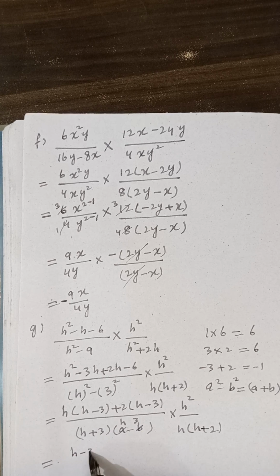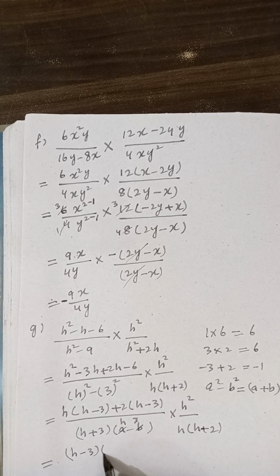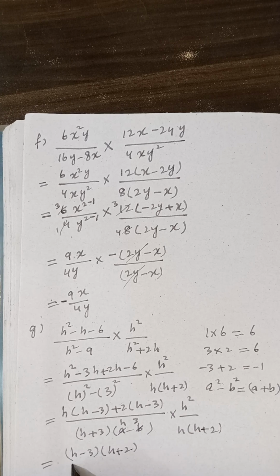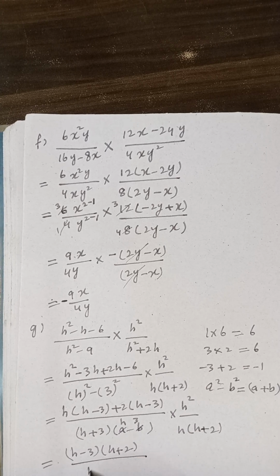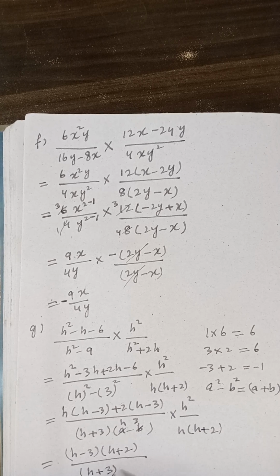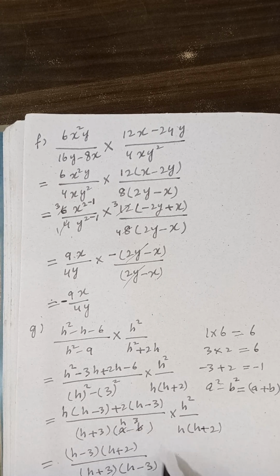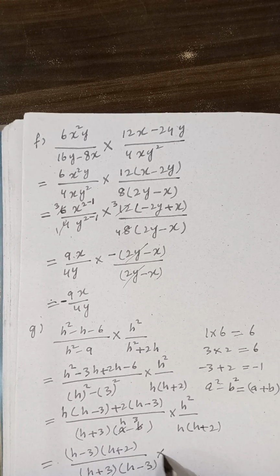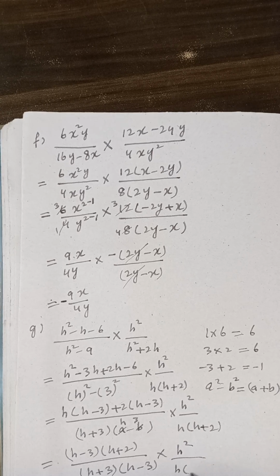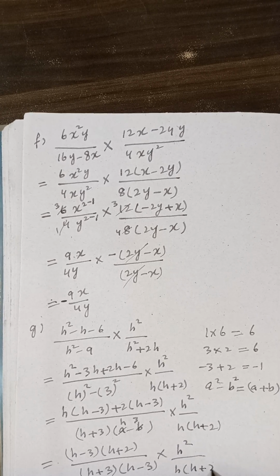Take this common, h minus 3 into h plus 2 over h plus 3 into h minus 3, and here h square over h into h plus 2.